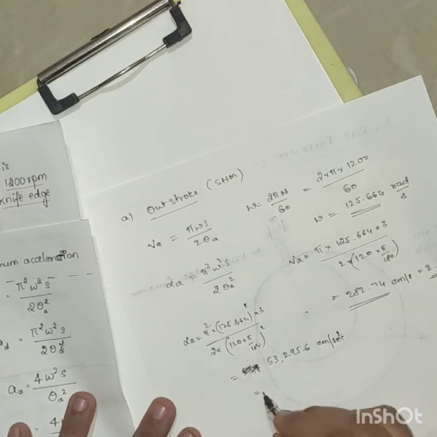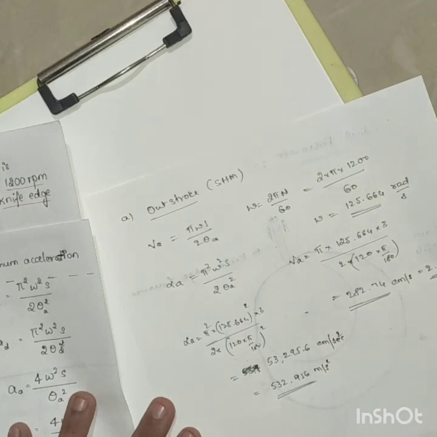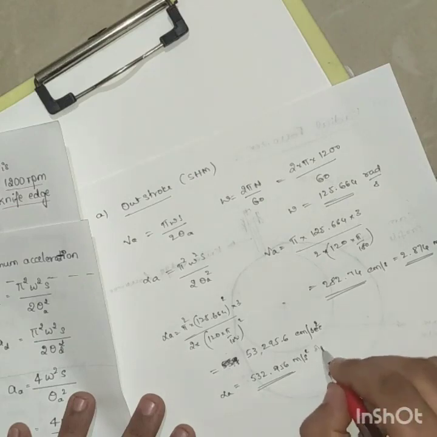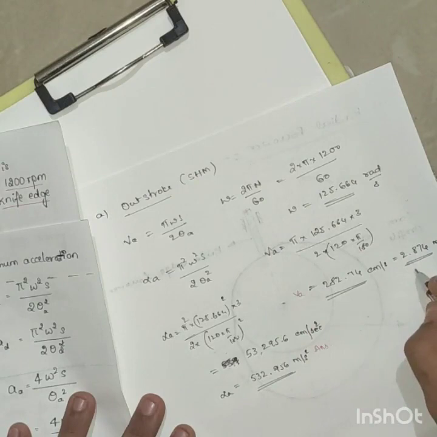If you convert, it will come up to 532.956 meter per second square. Okay, so this is your answer. This is alpha, the maximum acceleration during outstroke. This is the maximum velocity during outstroke.